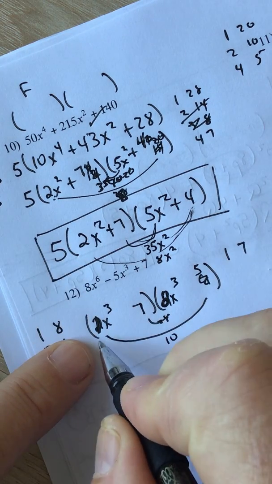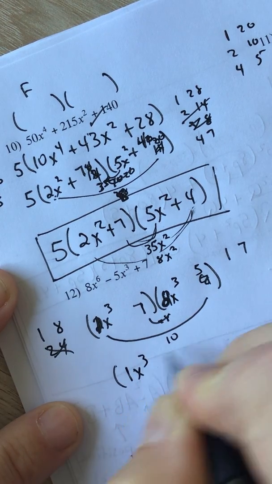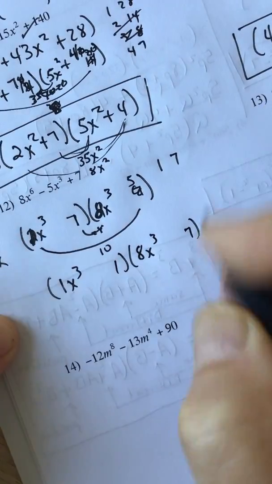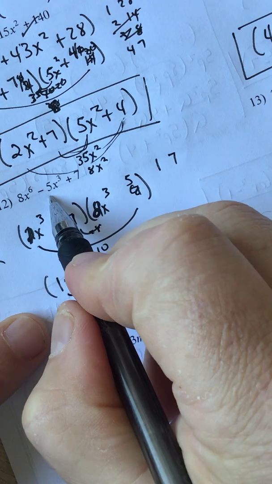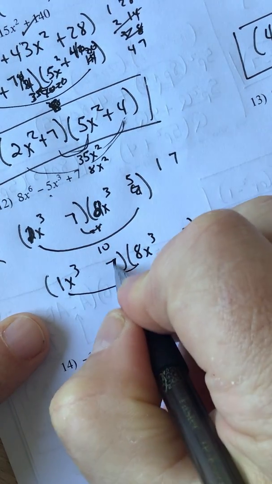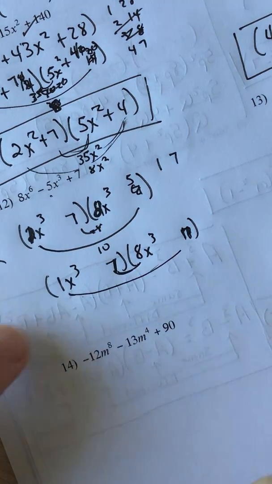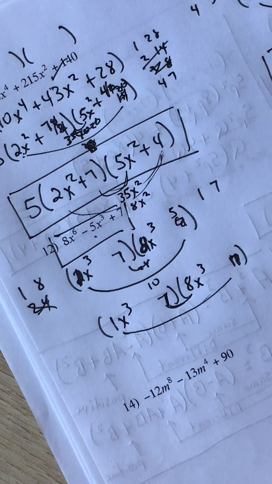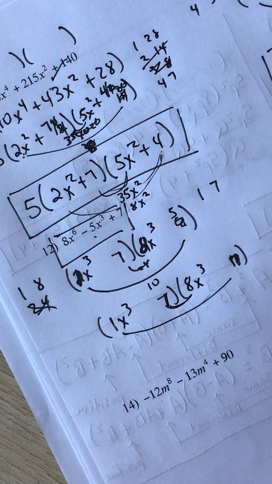Okay. Now, what do I have here? 1x to the third, 8x to the third with 1 and 7. Okay, there's 7, there's 8. 7 and 8 are never going to make 5. So let's make that 7 and that 1. So now I've got 56 and 1. That's never going to make 5. So this one's not factorable, not because of the 6, but because the combinations of 8 and 7 can never go to a 5.